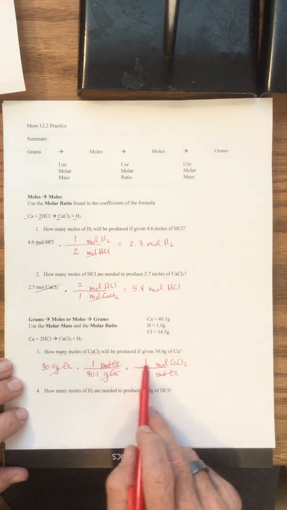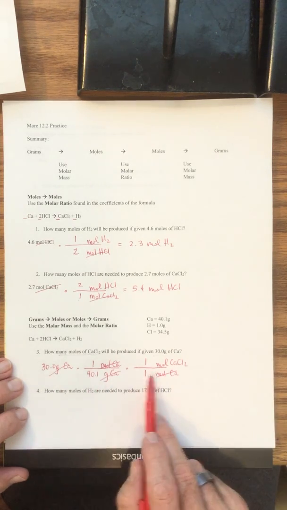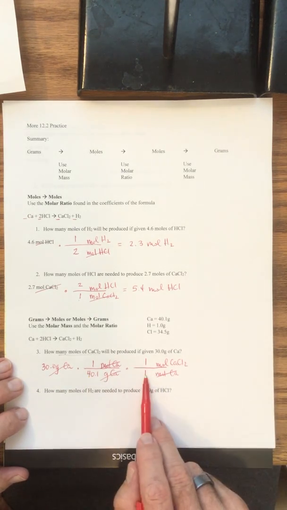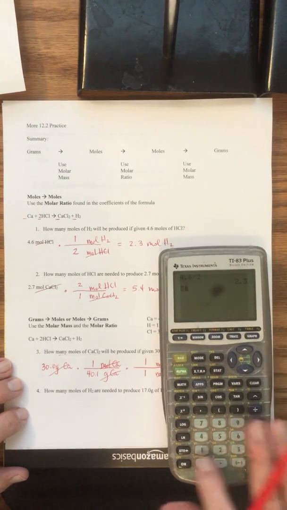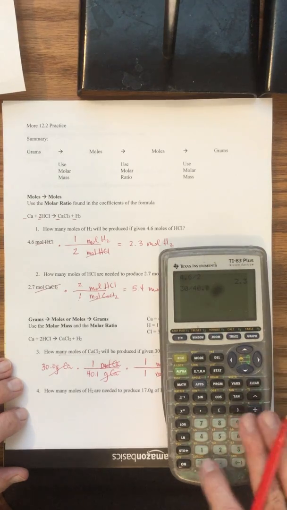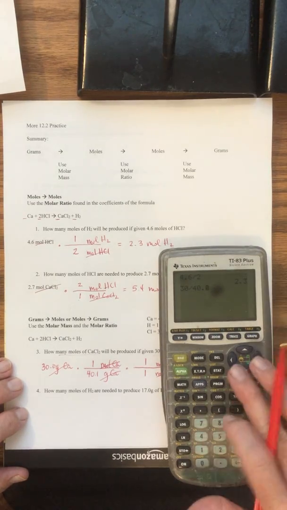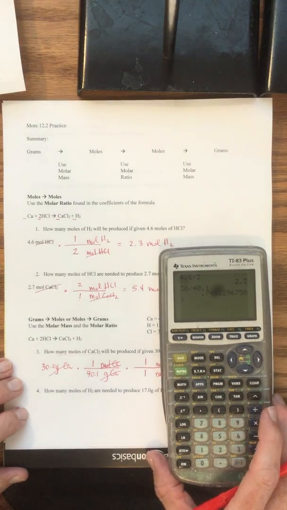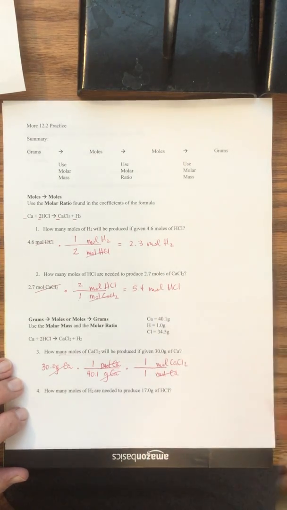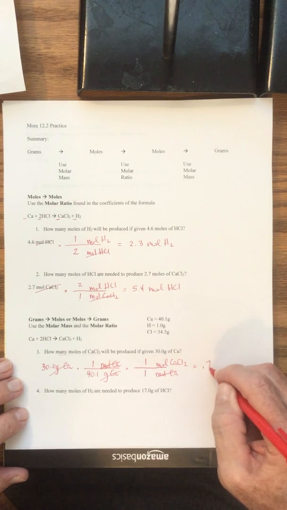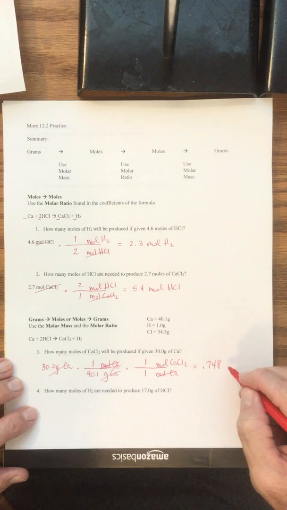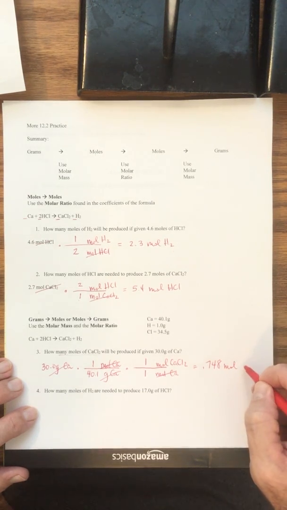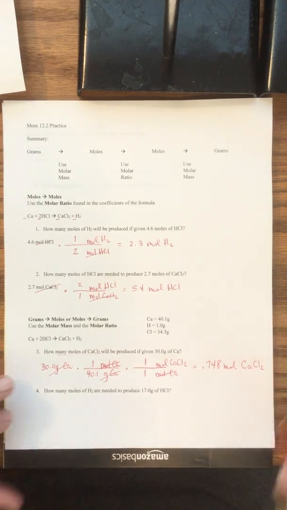Multiply everything on the top. 30 times 1 times 1 will just give me my 30. Everything on the bottom is going to be 40.1 times 1. So I'm just taking my top and dividing by the bottom. So I'll take my 30 divided by 40.1. This will give me 0.748. 0.748 what? 0.748 moles of calcium chloride, CaCl2.